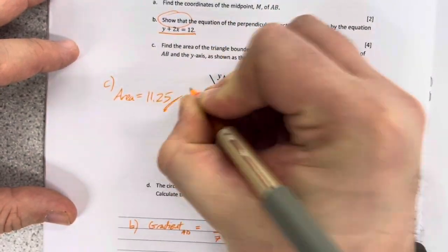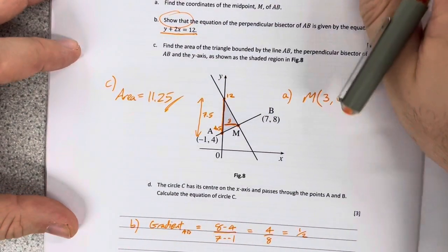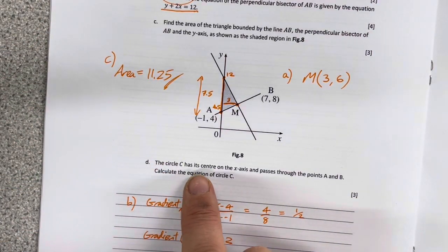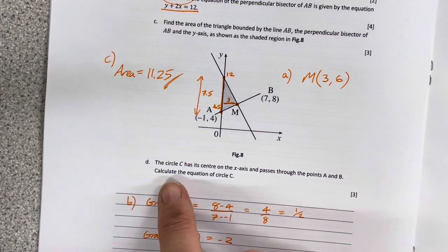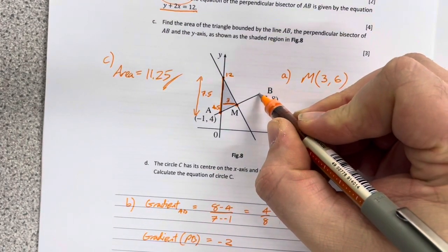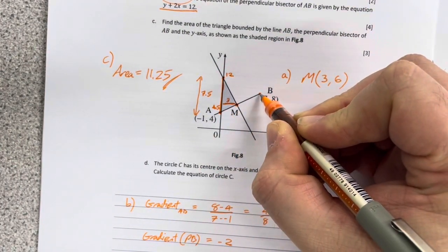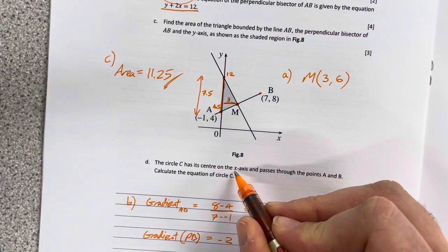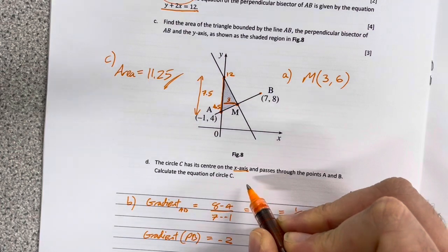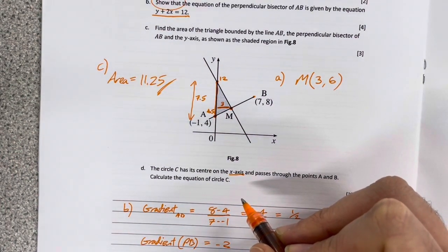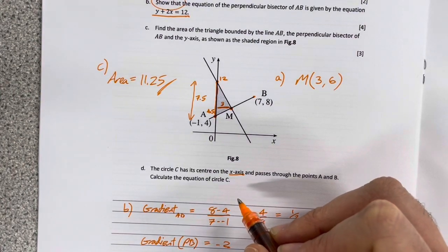Okay, and finally part D, a little cheeky part down here underneath. The circle C has its centre on the x-axis and passes through A and B. Calculate the equation of the circle C. Well, if a circle is going to pass through 2 points, then that means its centre must be on the perpendicular bisector. Now we're told the centre is on the x-axis, so that is making the link that we need to know when the perpendicular bisector crosses the x-axis, and that will be the centre of the circle.